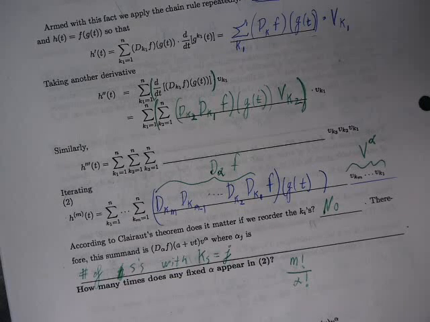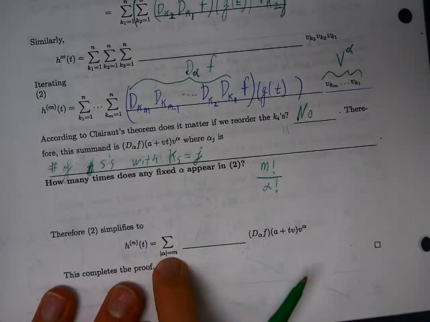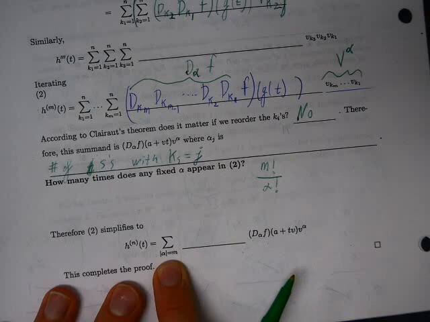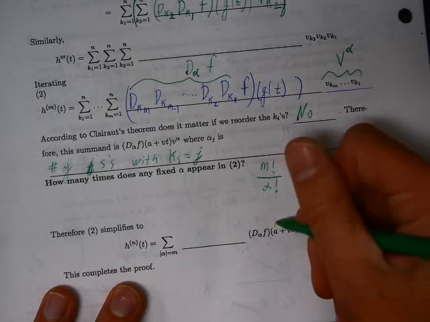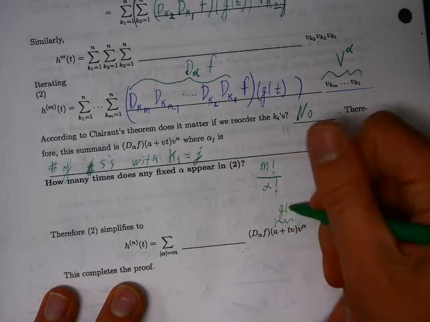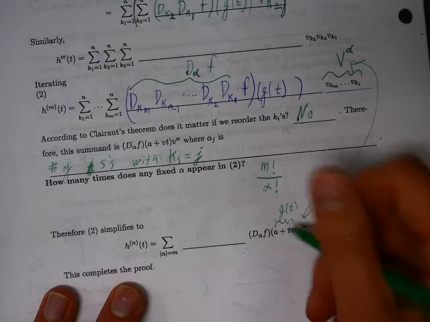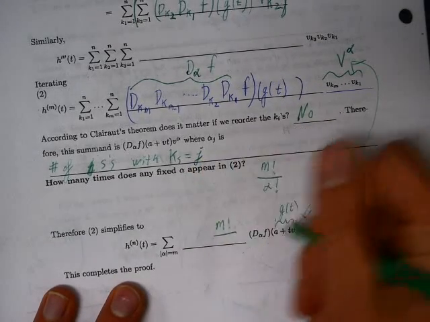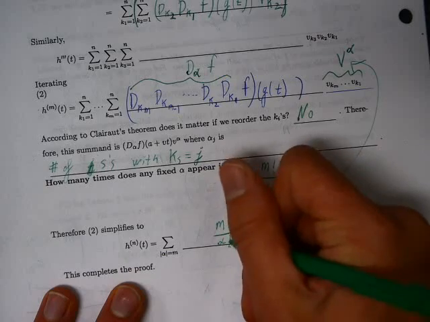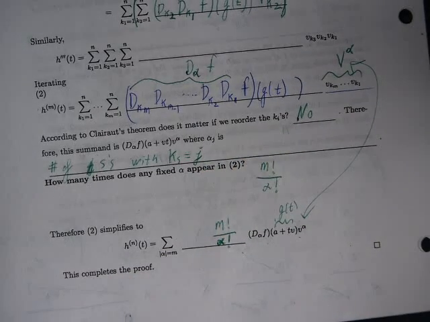So this simplifies to the sum over all alphas, with alpha norm equal to m, of d_alpha of f evaluated at a plus tv, because that's g of t, times v^alpha. And now I just need to remember how many showed up. Well, it was exactly m factorial over alpha factorial.